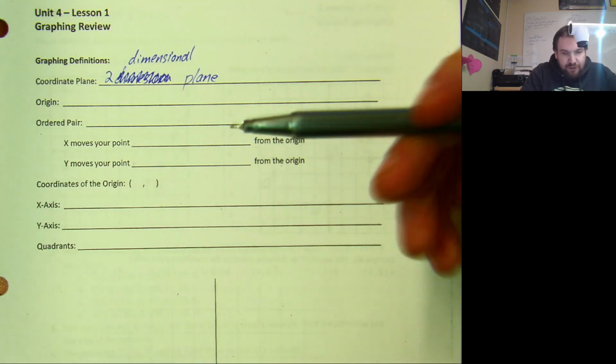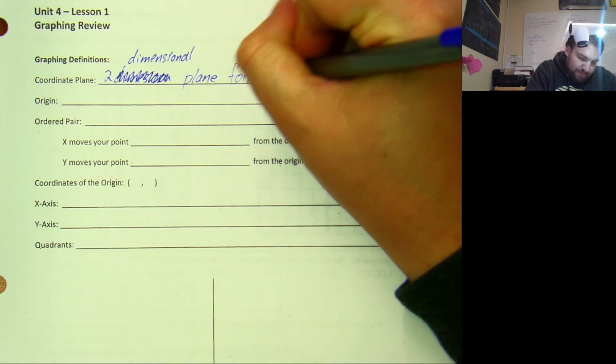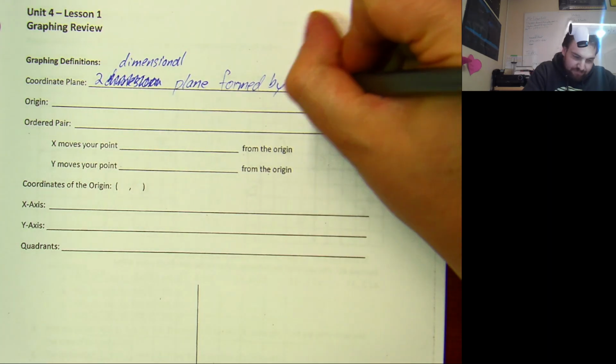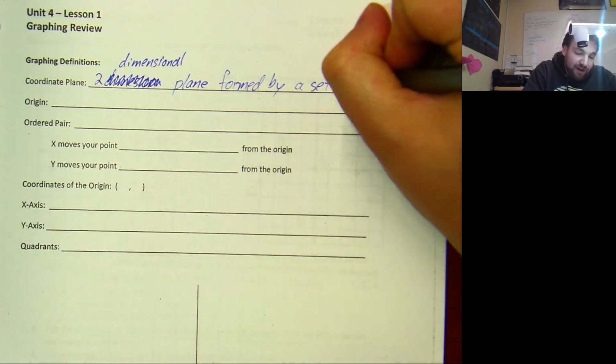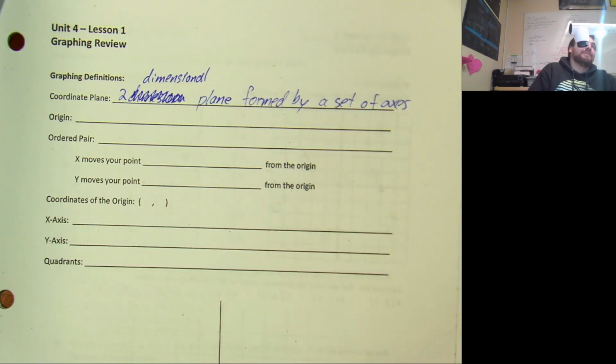But the coordinate plane is a two-dimensional plane formed by a set of axes. That word is actually pronounced axes, the plural of axis. We'll get a little bit more technical. They don't have to always be x and y, but generally, that's what we're going to do.